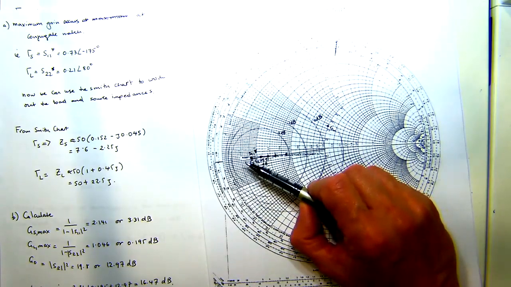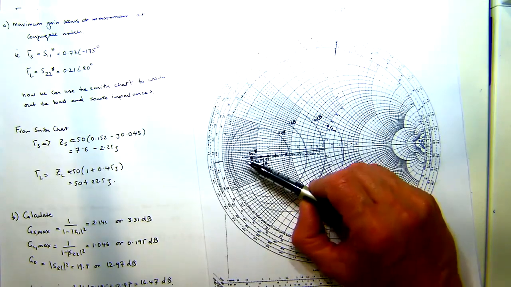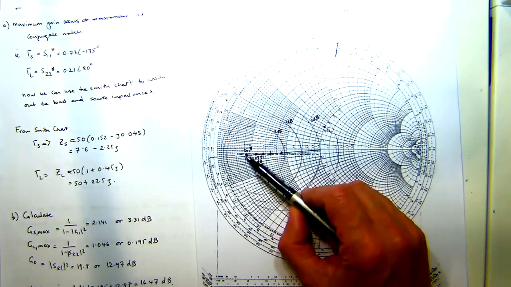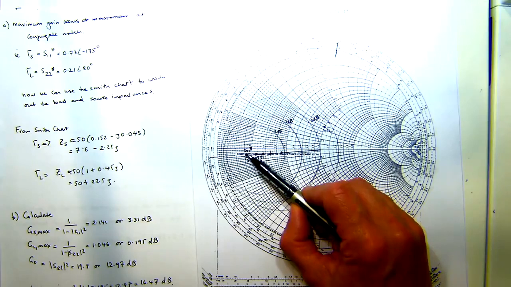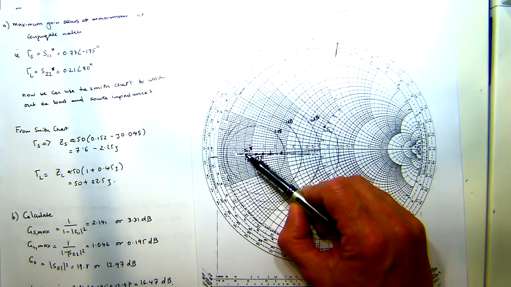And the next question is, what is the impedance for gamma S? Can anyone tell me? How would you work out the impedance? You just read it off the Smith chart, right?